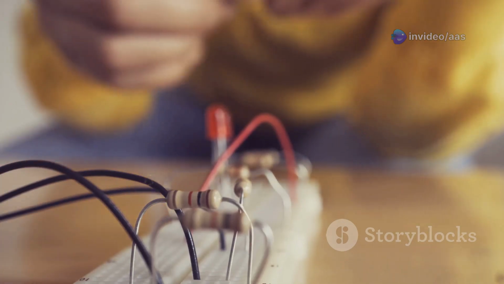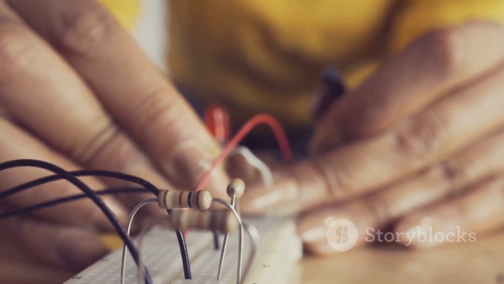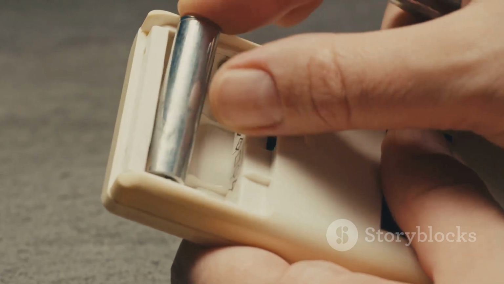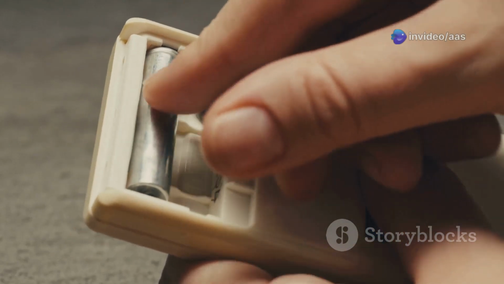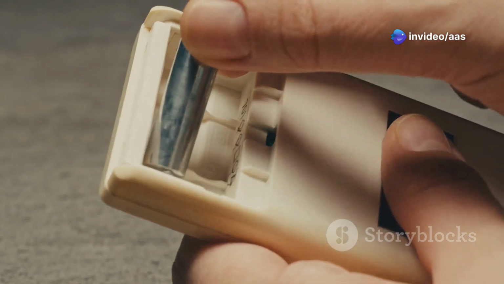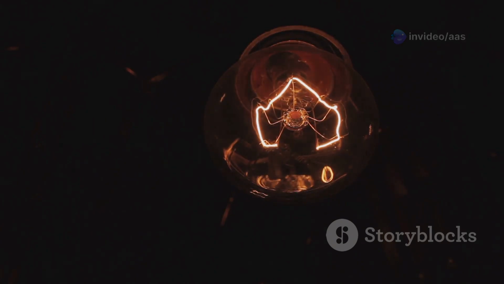Let's build a simple circuit. This will help us understand how electricity flows and how we can control it. We'll need a few key components. A battery to provide the electrical push, which is also known as voltage. The battery acts like a pump, pushing electrons through the circuit. A bulb to light up, which will show us that the circuit is working. The bulb converts electrical energy into light energy.